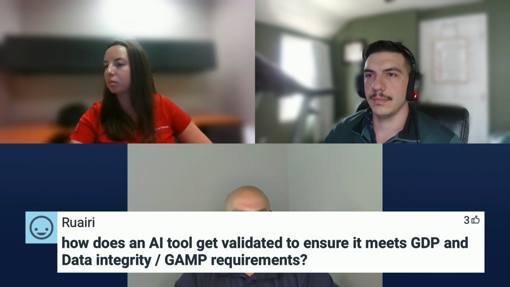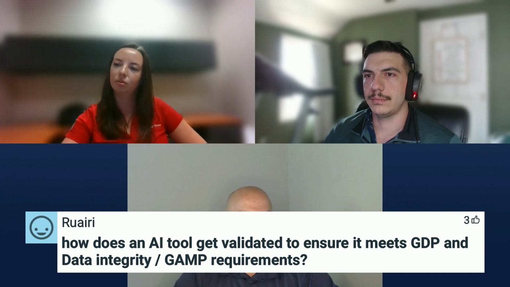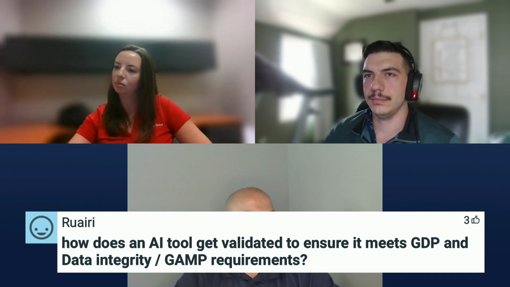All right, so we've had a lot in here from Chris and Rory. I know I've seen their names a few times here. Here's a new one that just came up on top. So Rory asks, how does an AI tool get validated to ensure it meets GDP and data integrity/GAMP requirements?